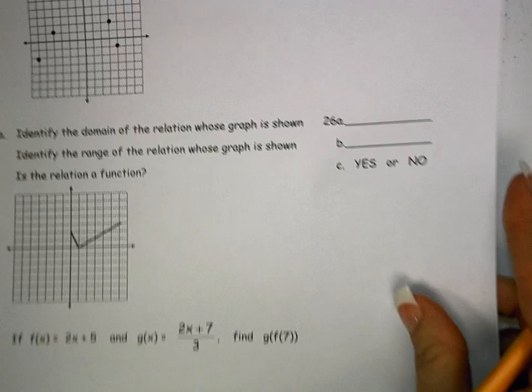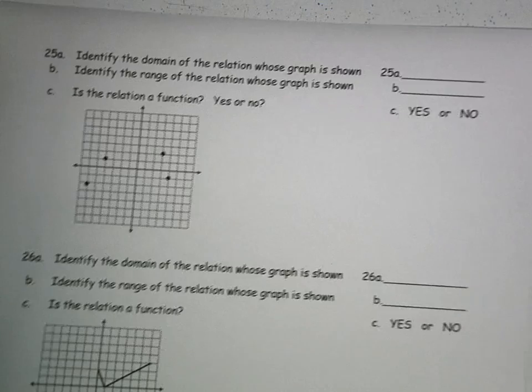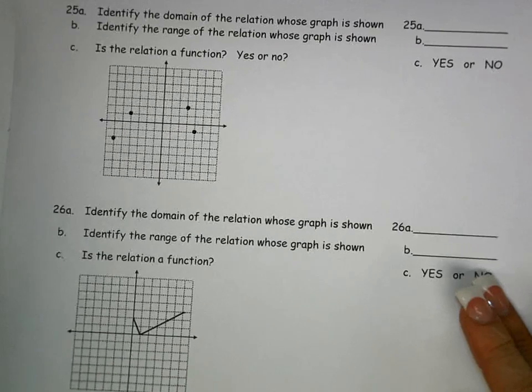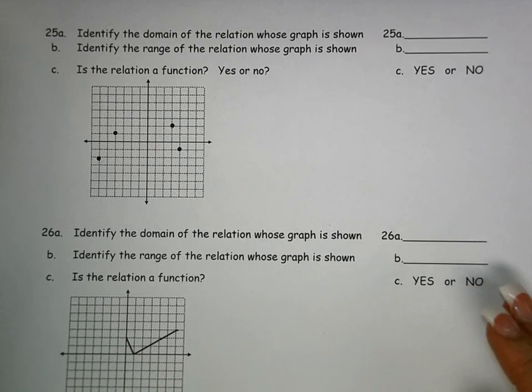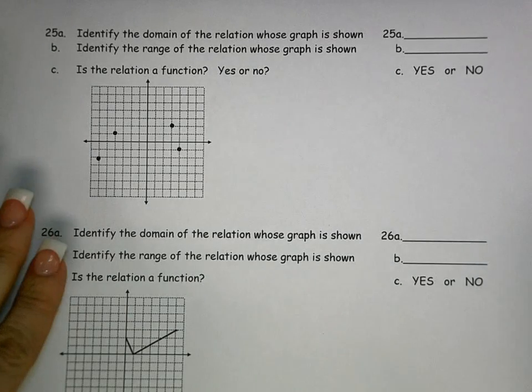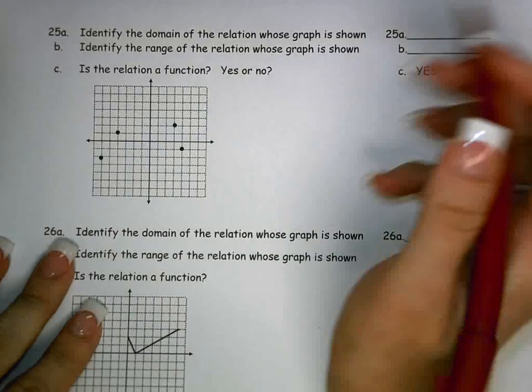Okay, on 25, it says identify the domain of the relation whose graph is shown. Identify the range of the relation whose graph is shown. Is the relation a function? All this stuff. Whenever you're identifying domain, domain is what? The x's or the y's? The x's, right? So here, you just need to label these points.